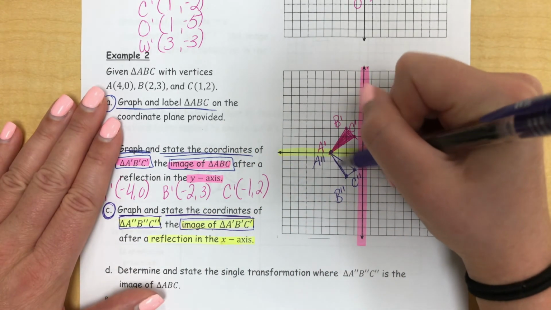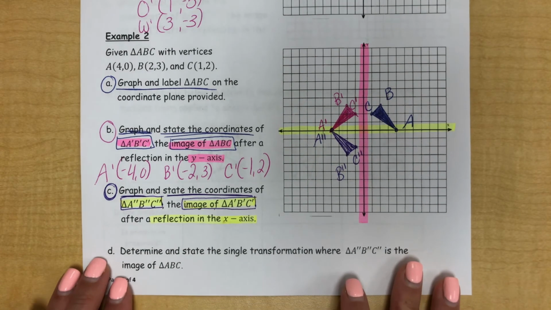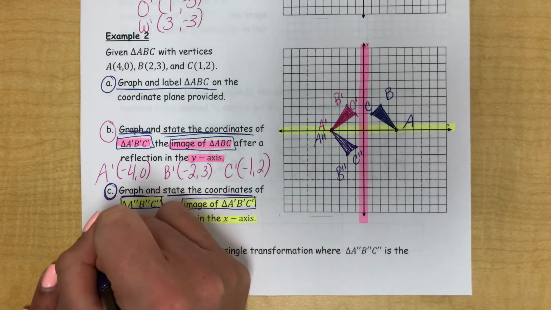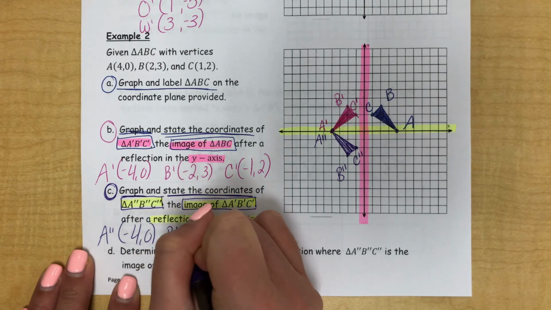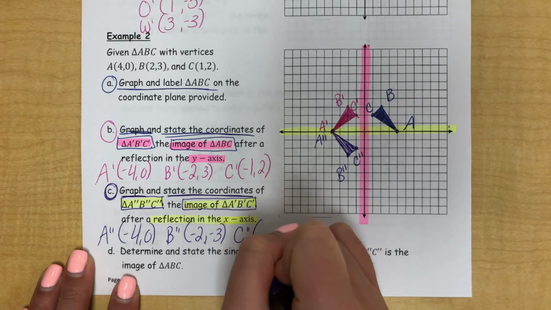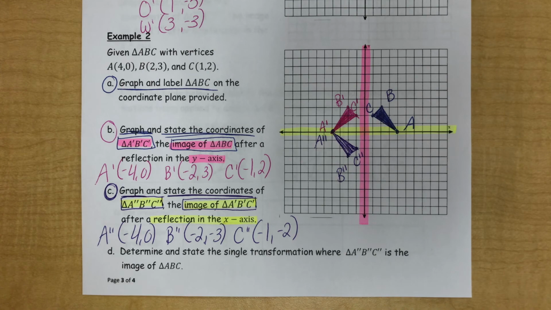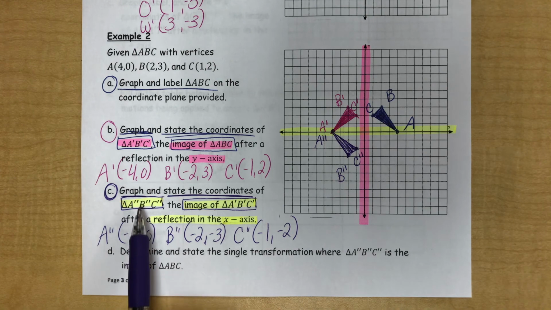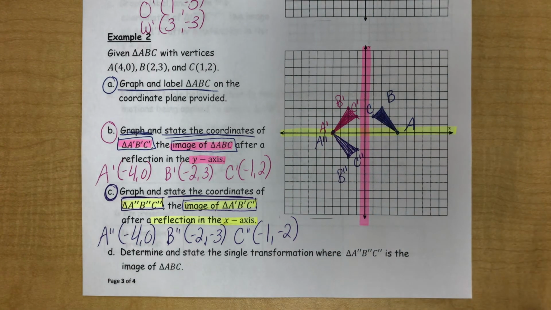All right. Just color it in here for a minute. You guys don't have to do this unless you think it's helpful. And then again, I'm not just graphing, I also have to state the coordinates. So A double prime is -4, 0. B double prime is -2, -3. C double prime is -1, -2. So I should have my pre-image, prime, and my double prime. I am done. I'm good to go.